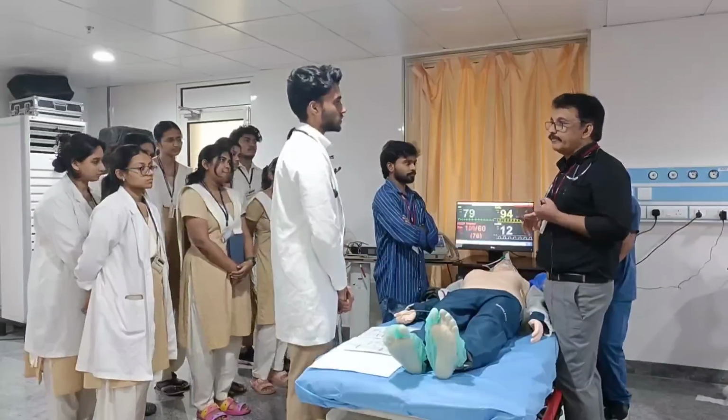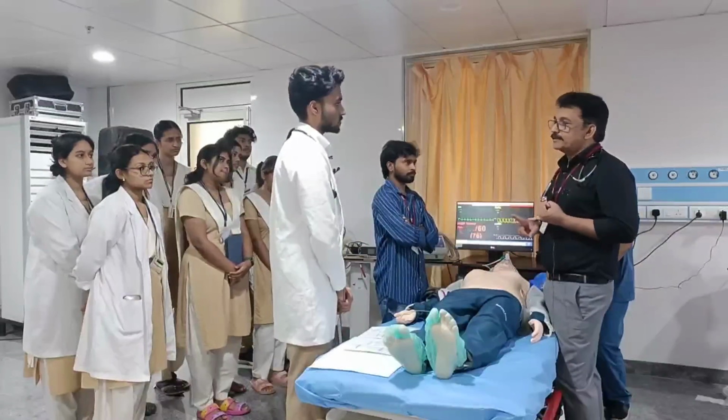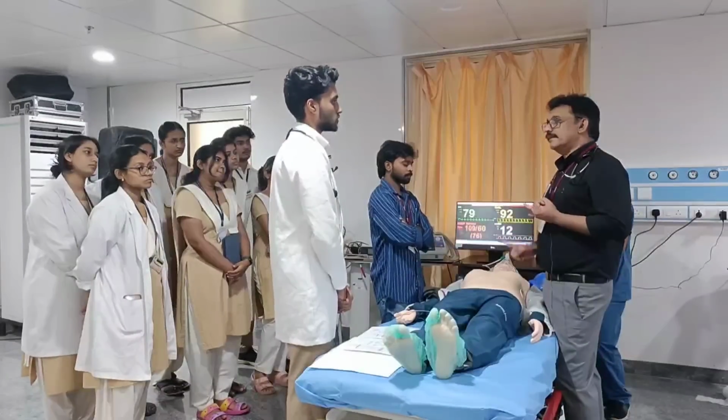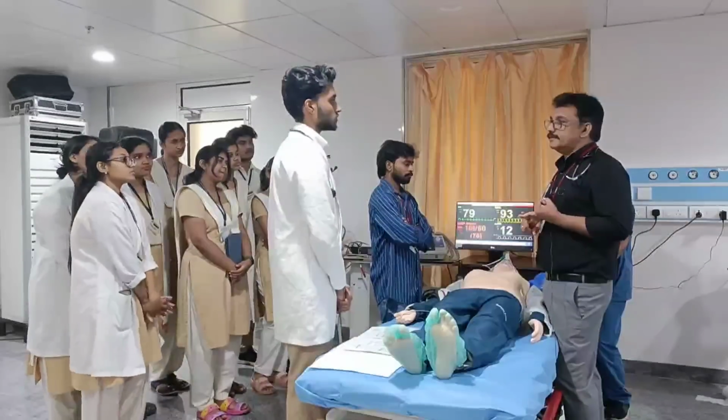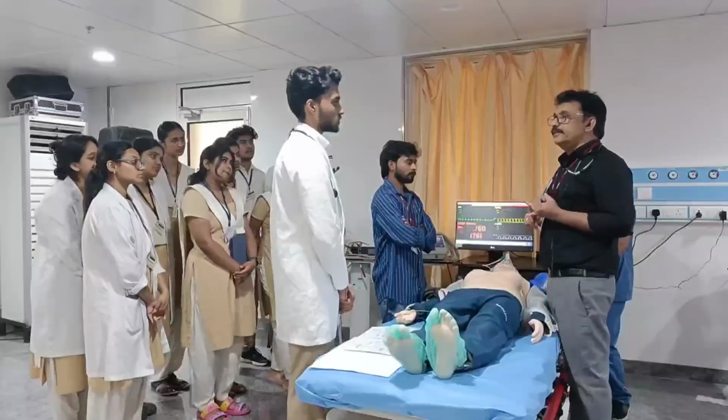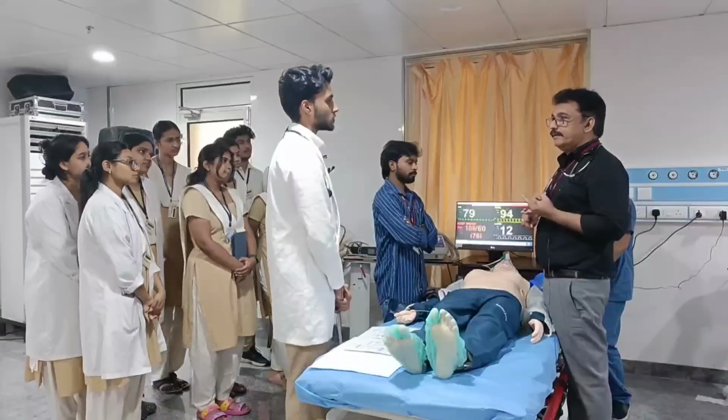There are two types of cardiac failure. One is cardiac failure with normal ejection fraction, the other is cardiac failure with reduced ejection fraction. Here it is reduced ejection fraction. Normal ejection fraction is diastolic dysfunction. This is systolic dysfunction. So echo can pick up the ejection fraction.